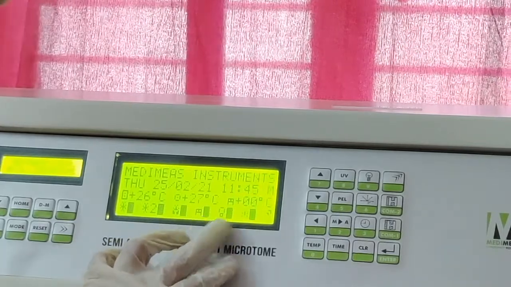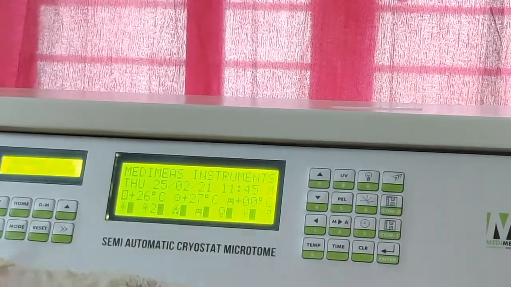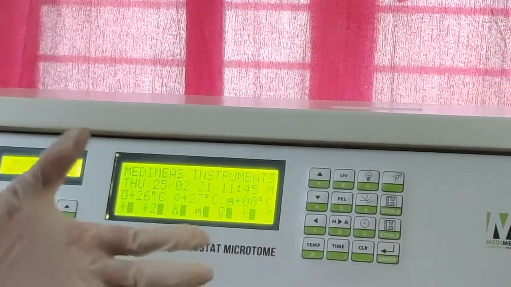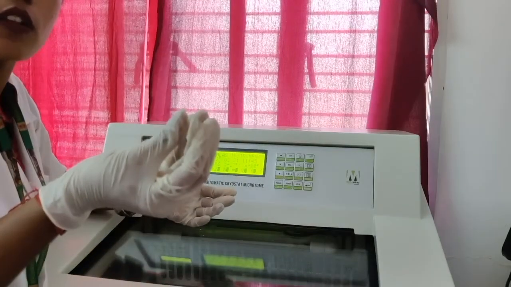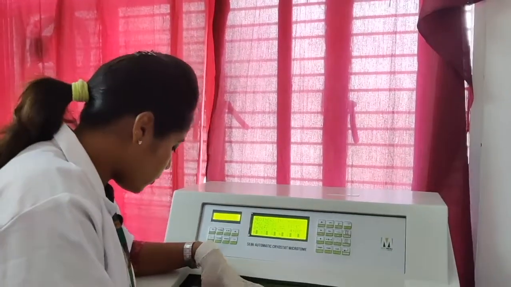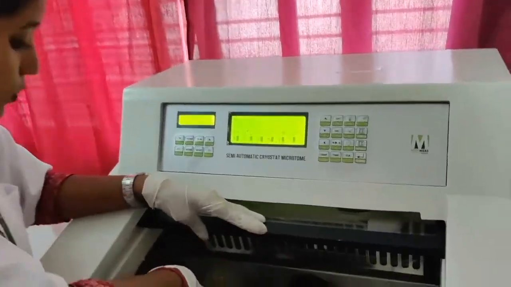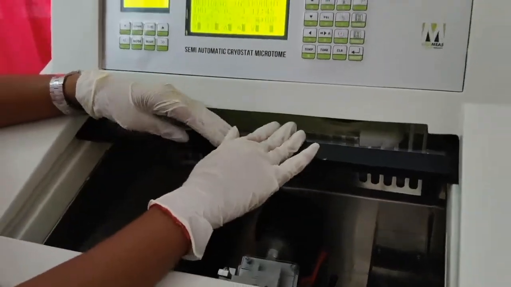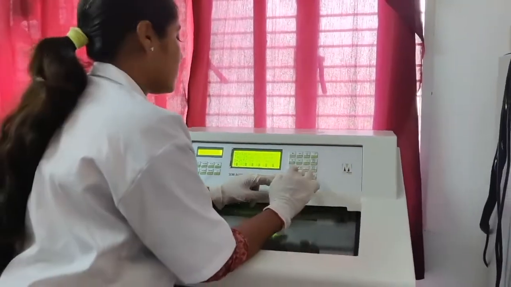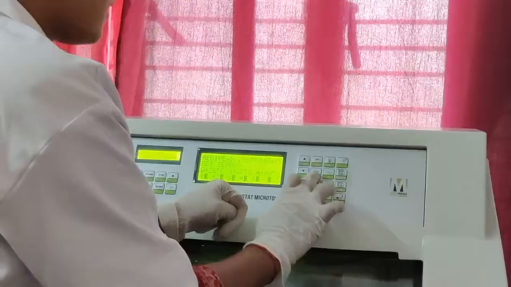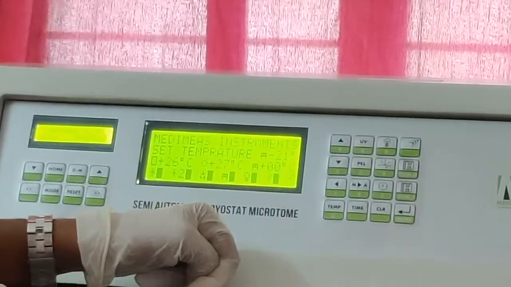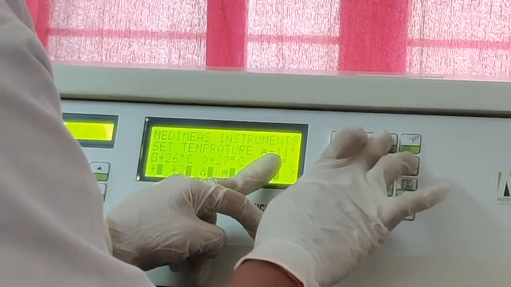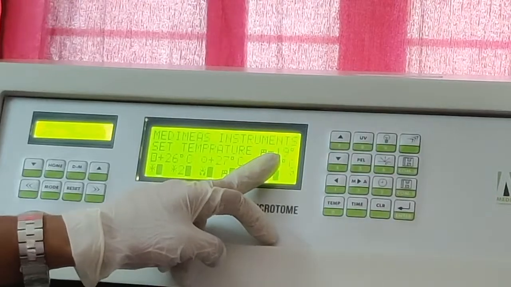Now I have to set the temperature for the plate. Plate is nothing but the holder of the molds. If you want to take the sections, we have to freeze the tissue also. If you put your molded tissues on the tissue plate, it will freeze. For that also you have to maintain the temperature. Now I am clicking on the temperature, and the plate is nothing but the mold holder. Now I am setting its temperature to minus 19. See, minus 19, and I will click enter.